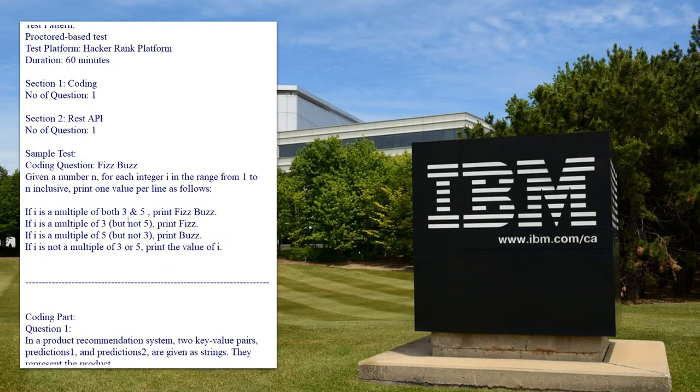If you wish to take the sample test before the actual test, you can do so. The sample test coding question is the FizzBuzz question, in which, given a number n, for each integer i in the range 1 to n inclusive, you are going to print one value per line.